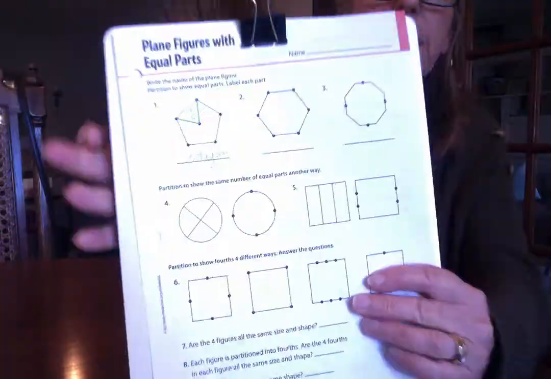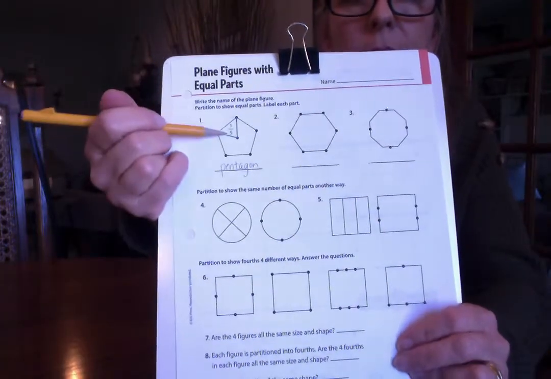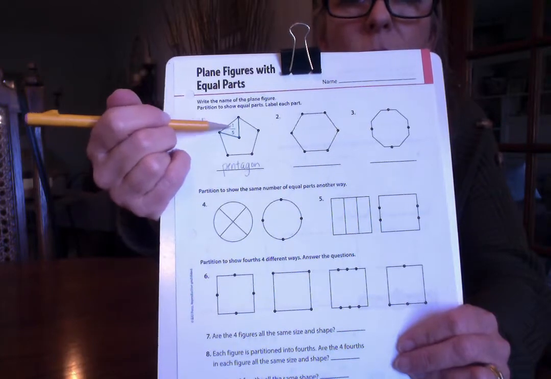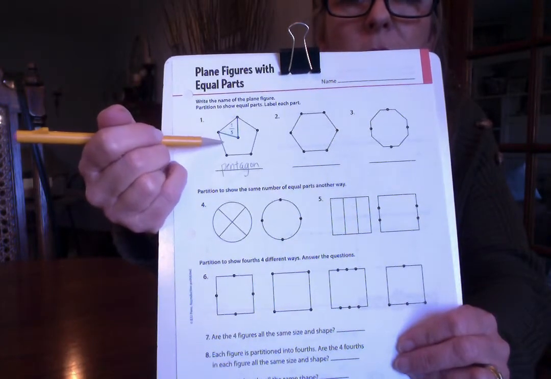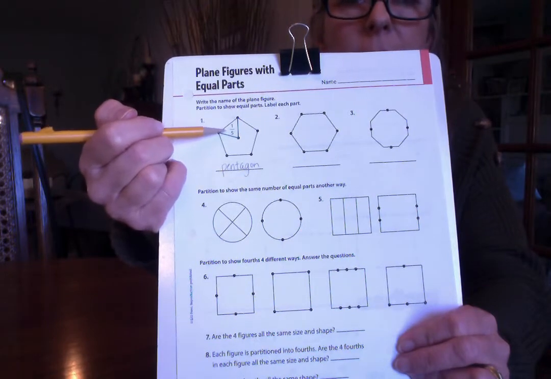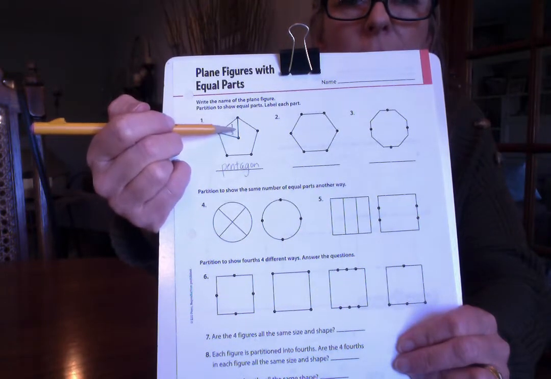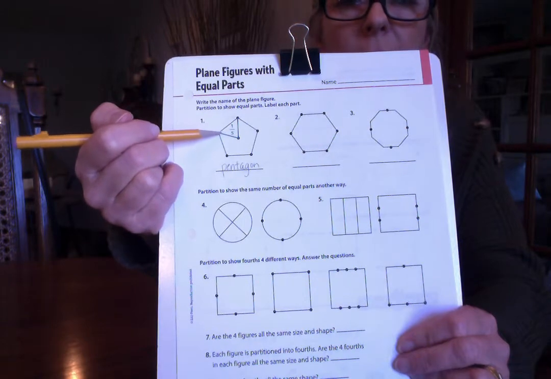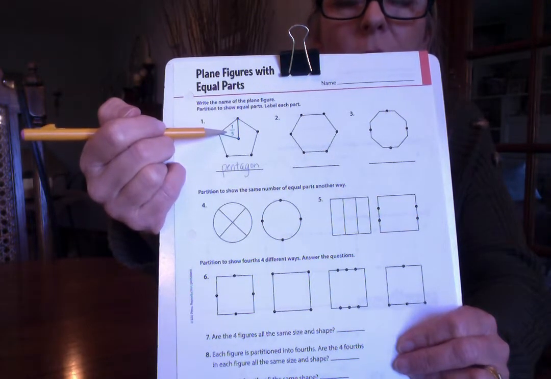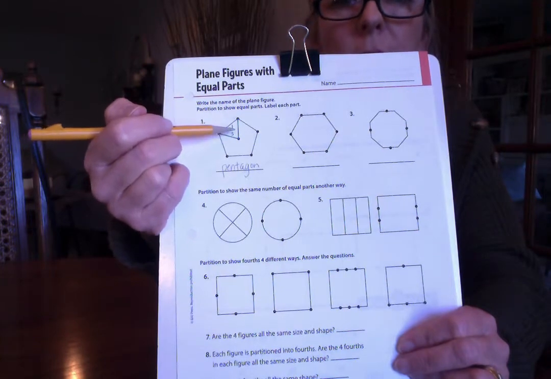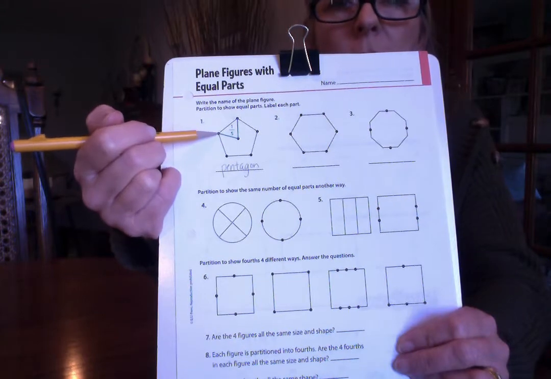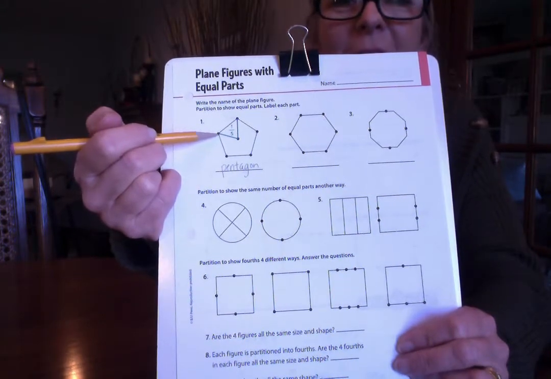Okay, so now you can see that they want us to partition in this sort of pattern. So look at the fraction up here. It's 1/5. So we want to make sure that when we're done, we have 5 slices of this pentagon that are the same exact size. Okay, because remember, fractions are equal parts of the whole. So each of our pieces of this pentagon have to be equal so that they can make the whole.